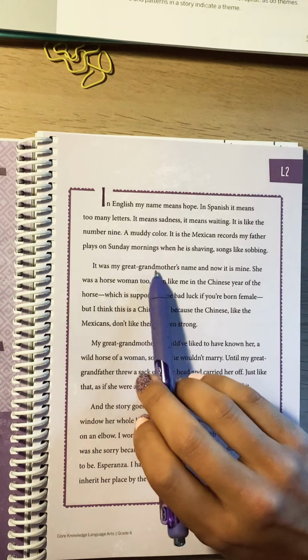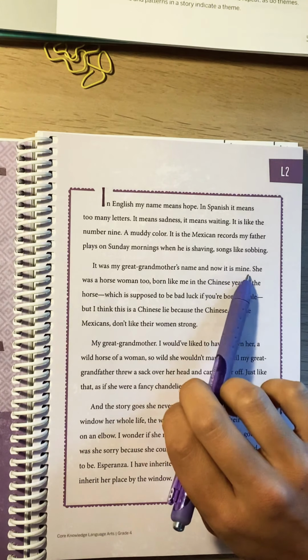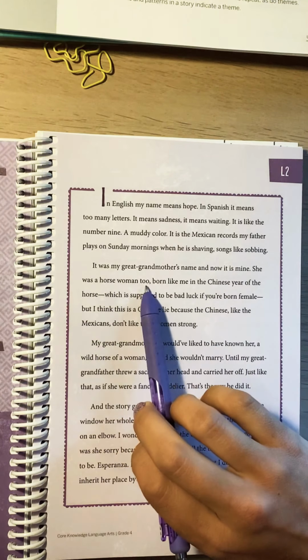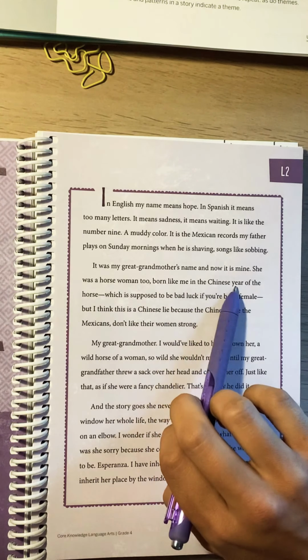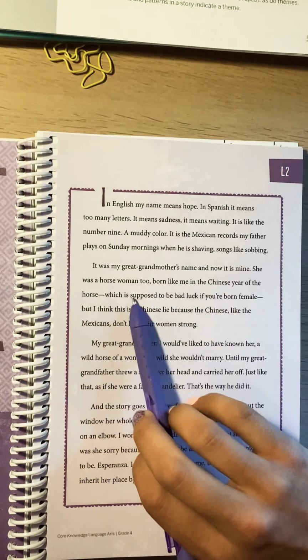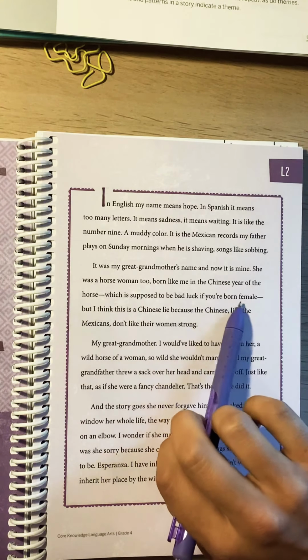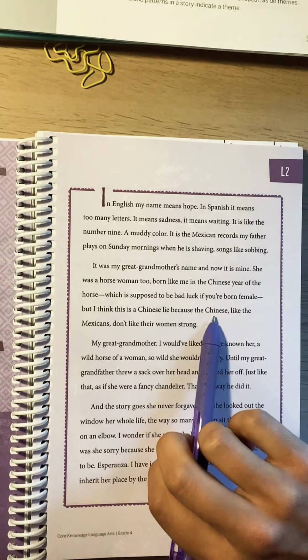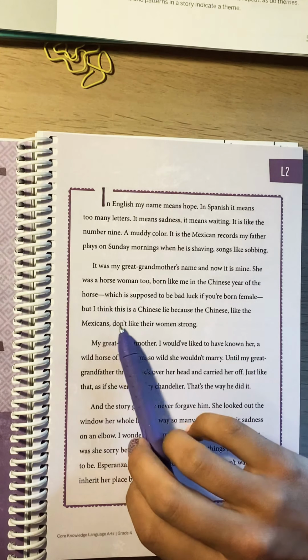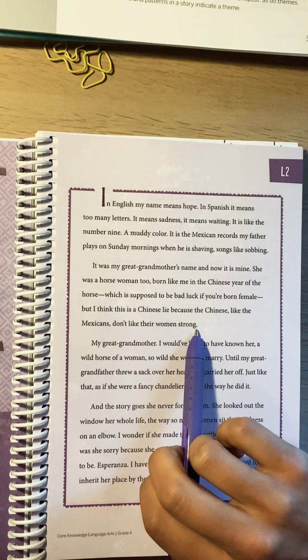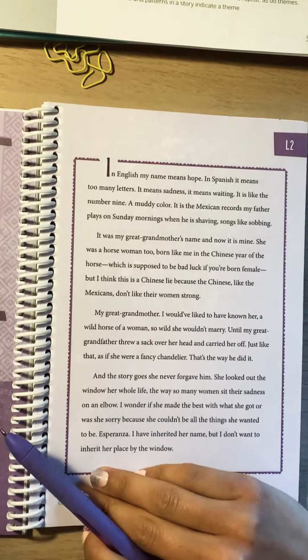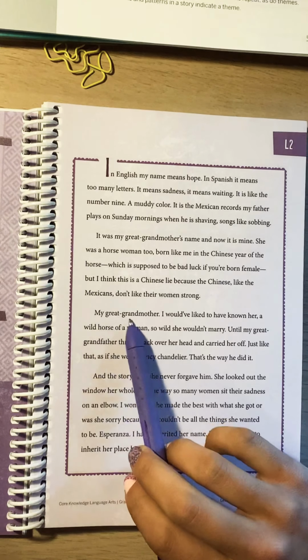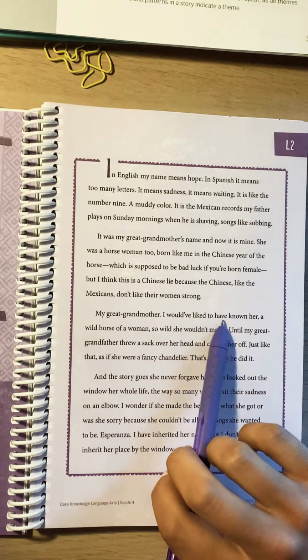It was my great-grandmother's name, and now it is mine. She was a horsewoman too, born like me in the Chinese year of the horse, which is supposed to be bad luck if you're born female. But I think this is a Chinese lie because the Chinese, like the Mexicans, don't like their women strong.